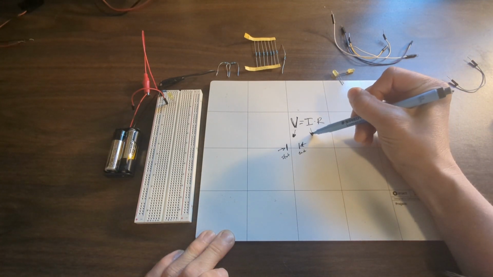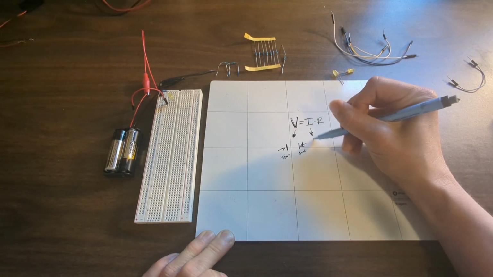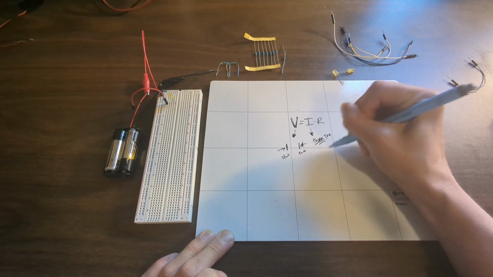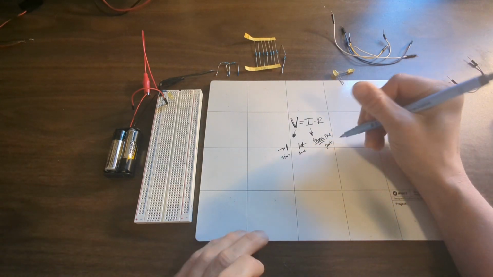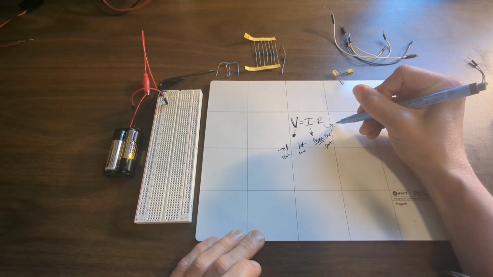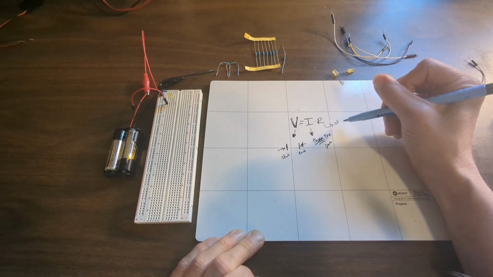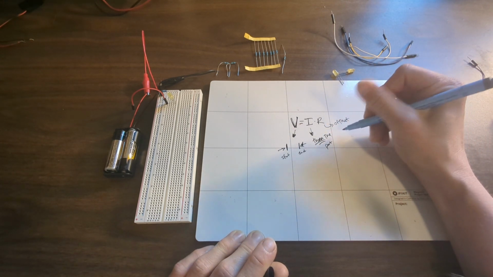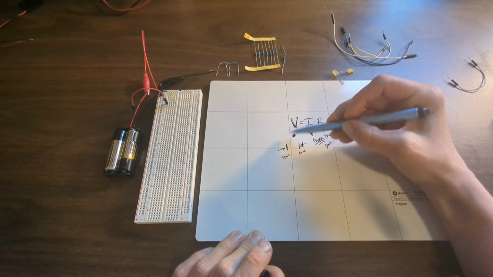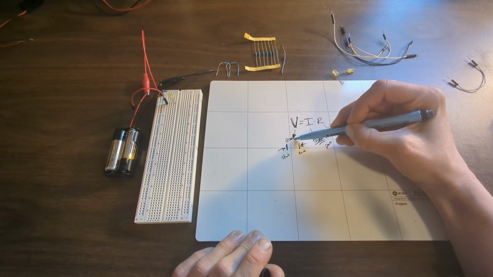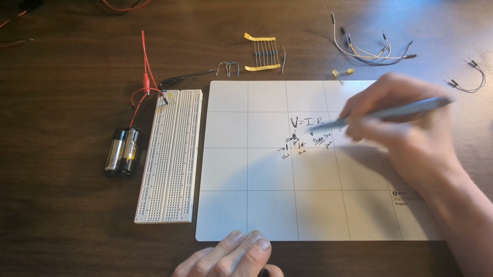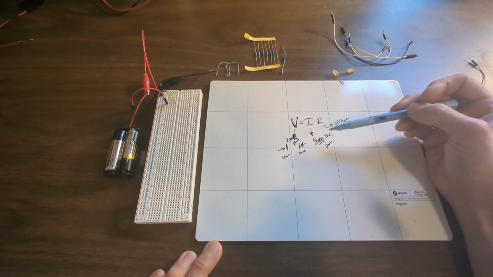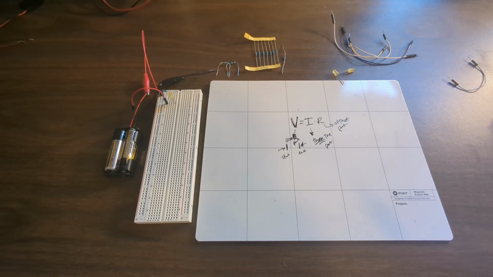And then the current is the current running through the part, or through the part of the circuit, and then the resistance of that part, or how much that particular component resists the flow of electricity. So voltage across a part. Sorry for my handwriting, I can't even read that. A current through the part and resistance of that part.